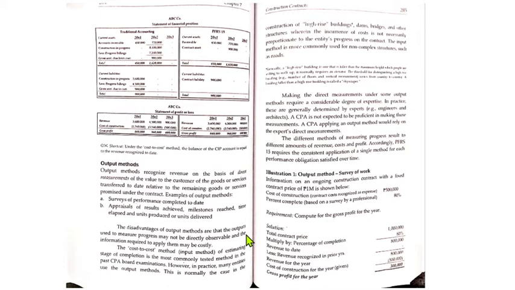So, bakit ginagamit pa itong output method? Ano naman ang advantages niyan? There are constructions wherein ang dami mong mai-incur na cost, pero some of those costs are not really adding value to the customers. Tingnan mo yung examples dyan. Example, the high-rise buildings, dams, bridges, and other structures wherein the incurrence of cost is not necessarily proportionate to the entity's progress.